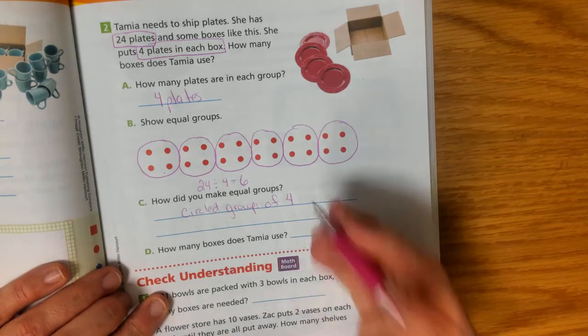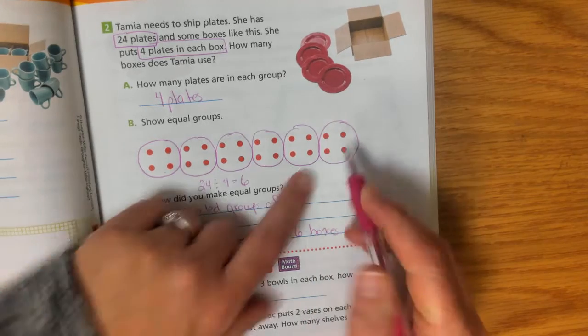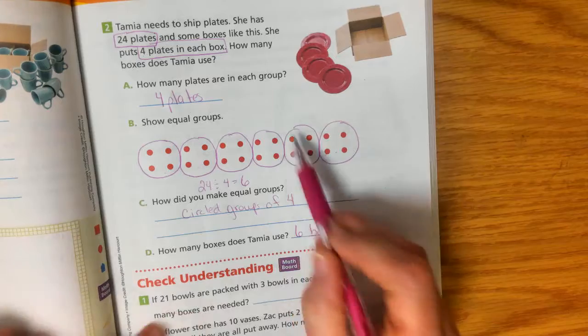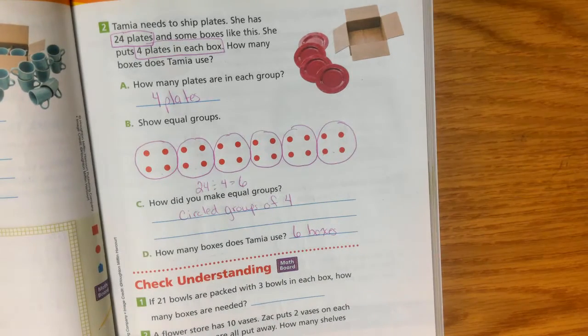So how many boxes does she need? She's going to need 6 boxes. Because here are her plates, right? 1, 2, 3, 4 plates. And the circles are each one of her boxes. And we want to know how many boxes she needs. So we know she needs 6 boxes.